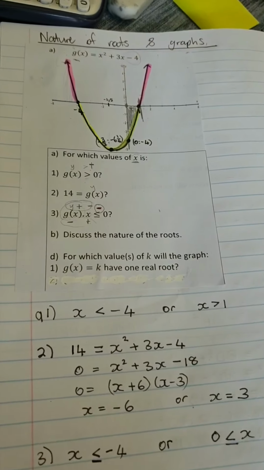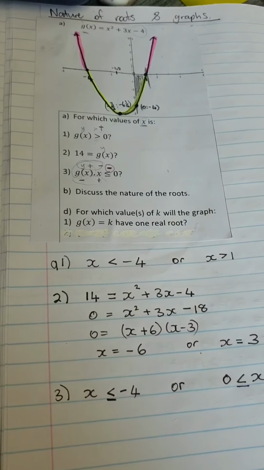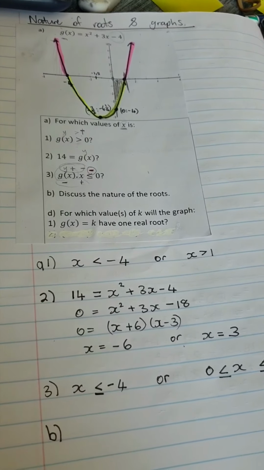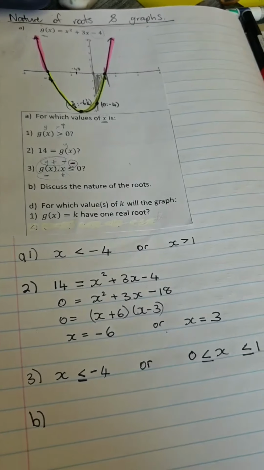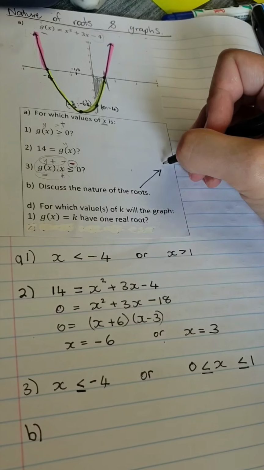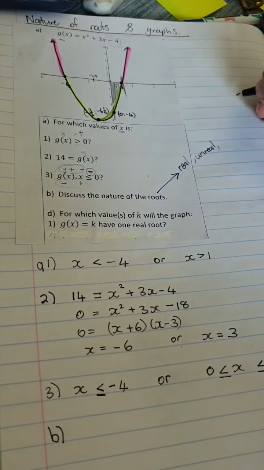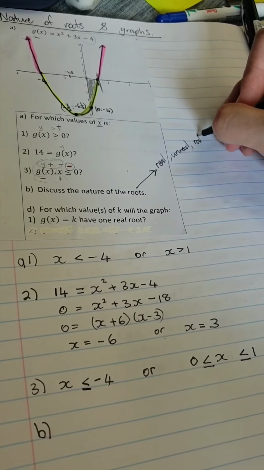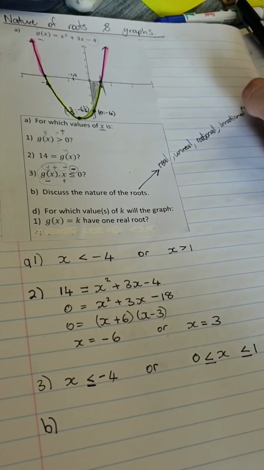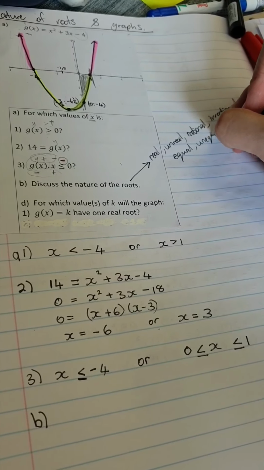Now question B asks us to discuss the nature of the roots. Now what is a root? A root is also an x value, an x-intercept. So when we talk about the nature of the roots, we can either talk about a real number, an unreal number. We can talk about a rational, irrational number. We can talk about an equal root or an unequal root.